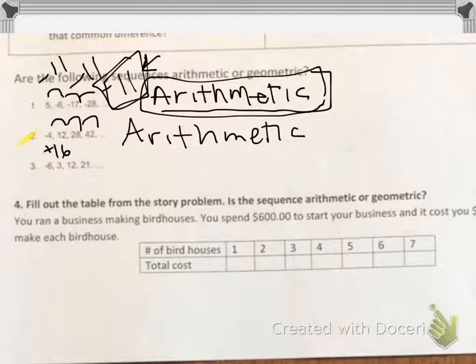And if I wanted to know the common difference, it would be a positive 16. All right, last one right here. Again, we're trying to see if we have arithmetic or geometric. So how do I get from the previous number to the next number? So looking at this right here, how do I get from negative 6 to 3?